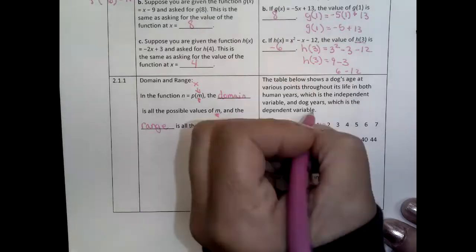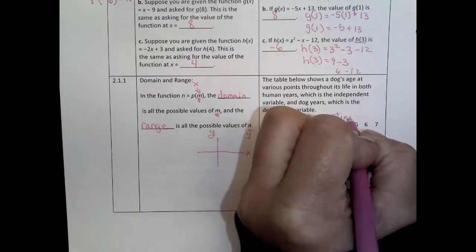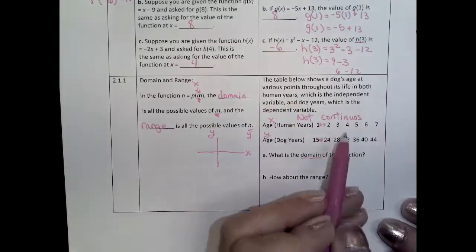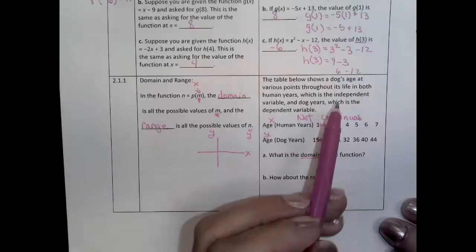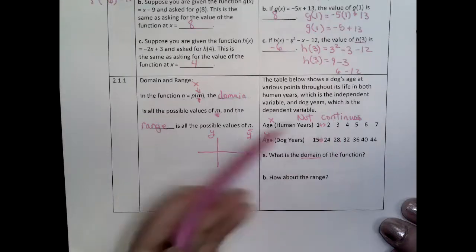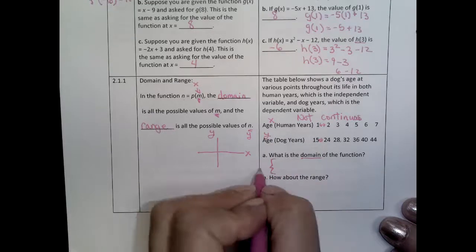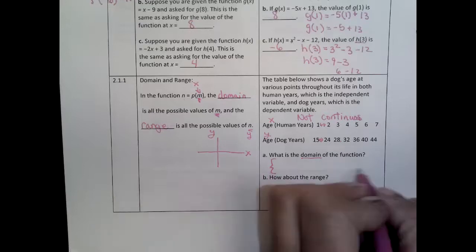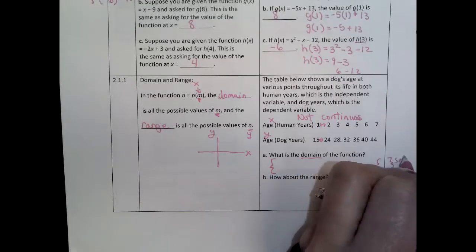So this right here is not continuous. In other words, if we were to graph this, we could not connect these points. So then our domain and our range are going to be written as a set. So this notation here means set.